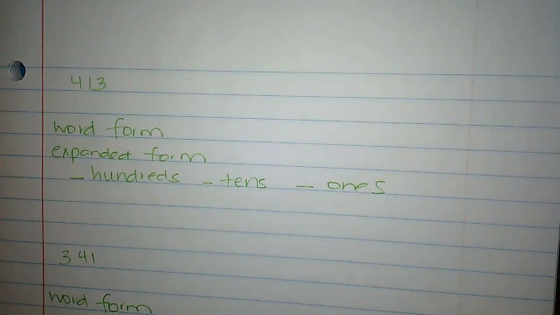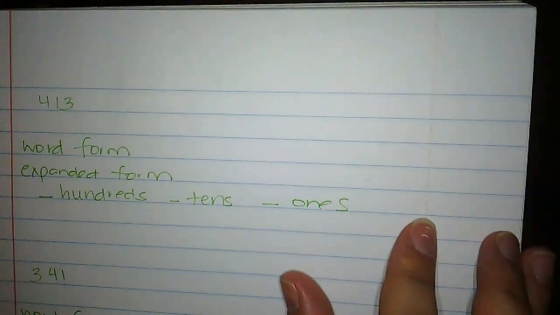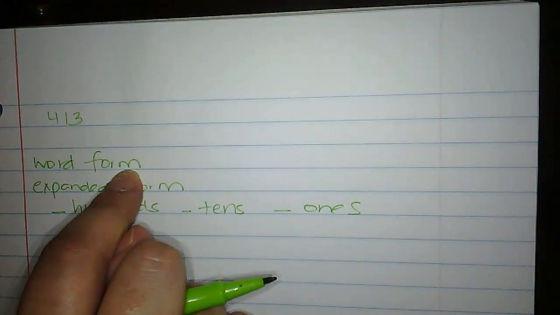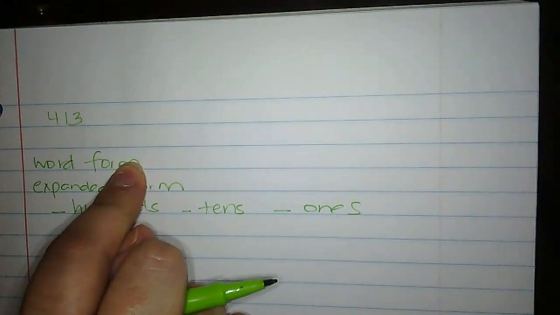Thank you for being blazers and coming back after you finish copying that. So let's review this. What number is this? Yes, this number is 430. How do you say that in word form? Remember, word form is exactly how you say it.